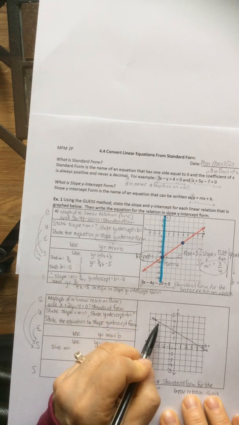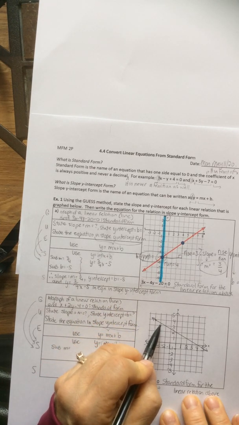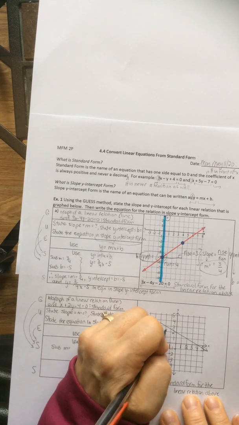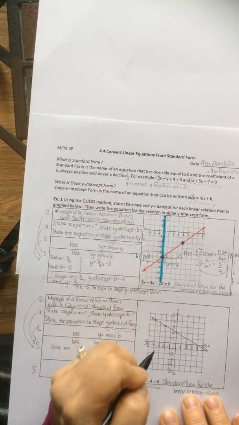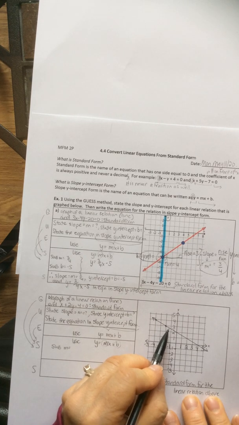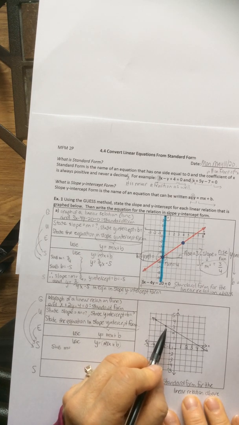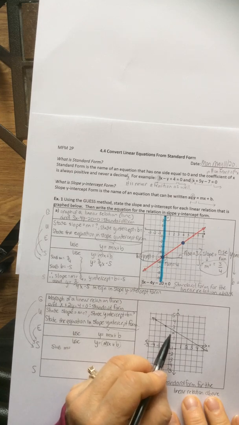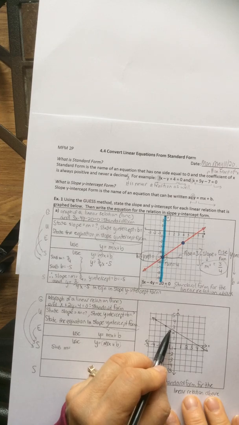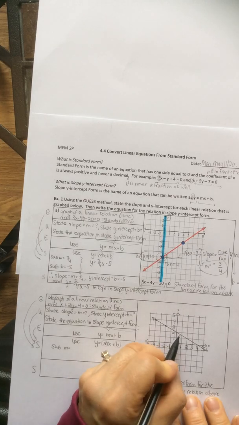This line is not going through the corner of a grid square because this corner's down here. I could use this one. I would not use this one. This is not at the corner of a grid square, because I can't count part of a grid square, it's too difficult to guess that correctly. This is another corner of a grid square.